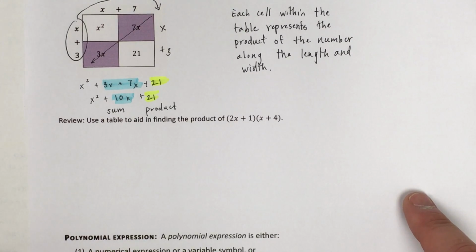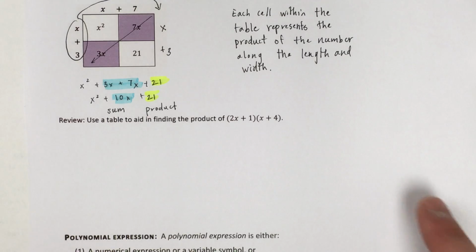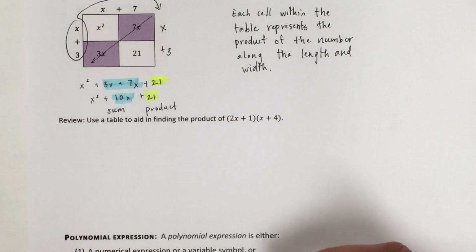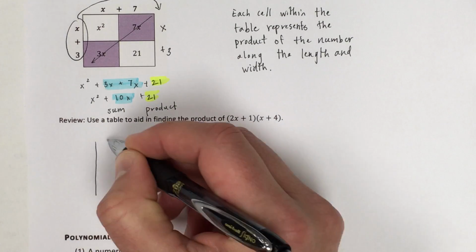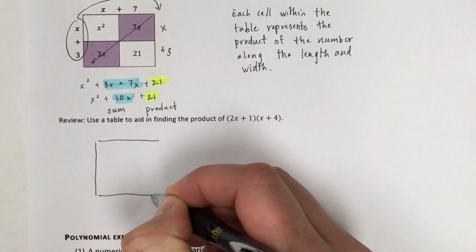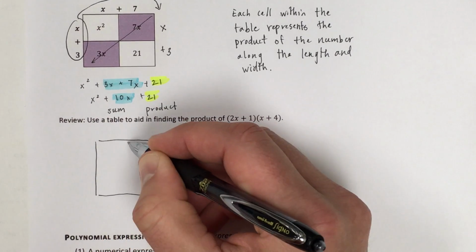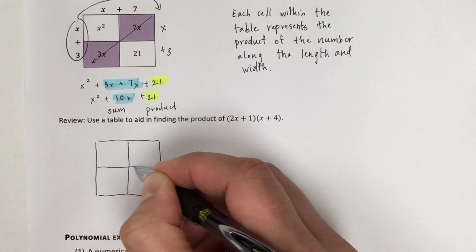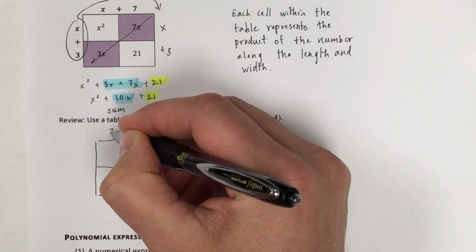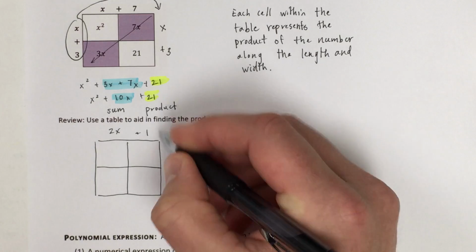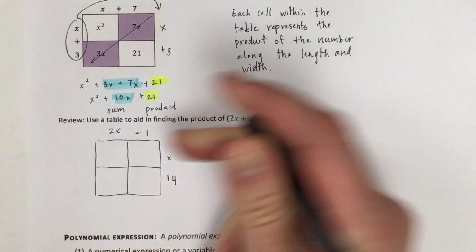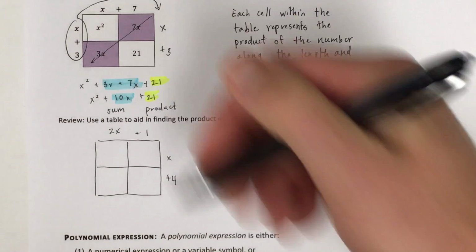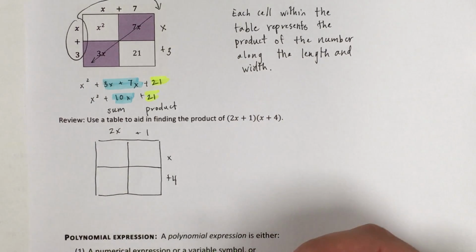So again, we have review. Review says use a table to aid in finding the product of the quantity 2x plus 1 times the quantity x plus 4. And again, we can use a table. The length and the width can be interchangeable because it is multiplication and we have the commutative property.